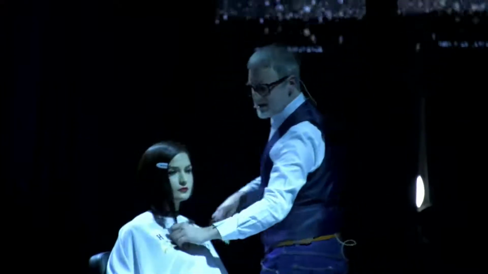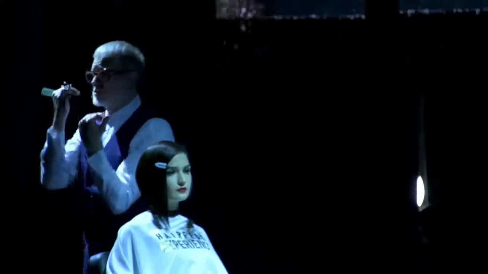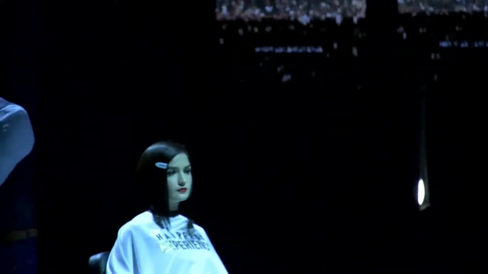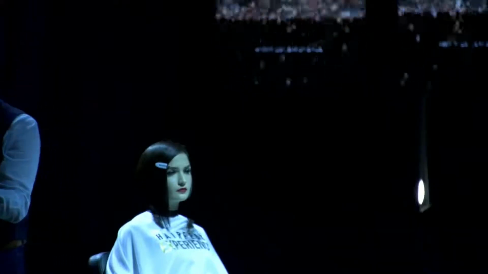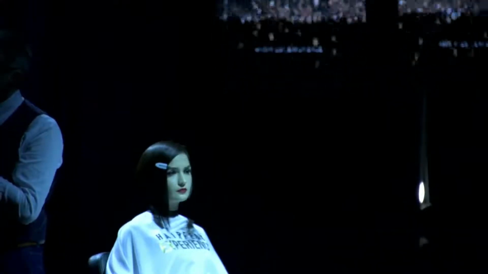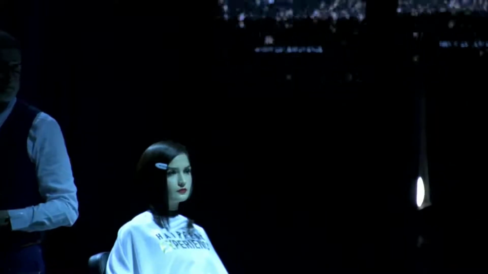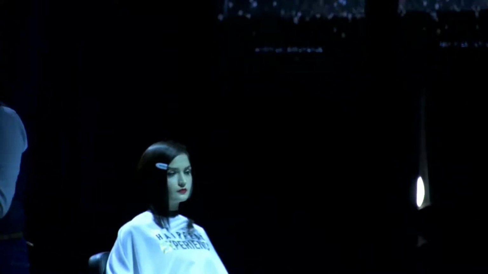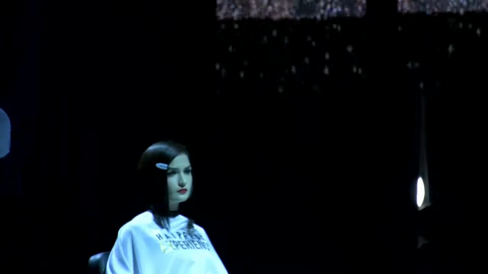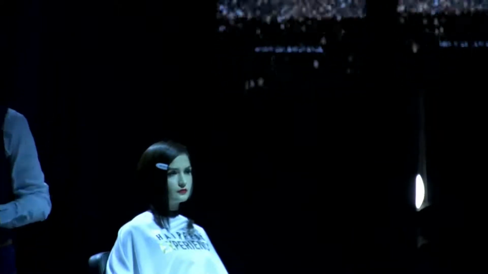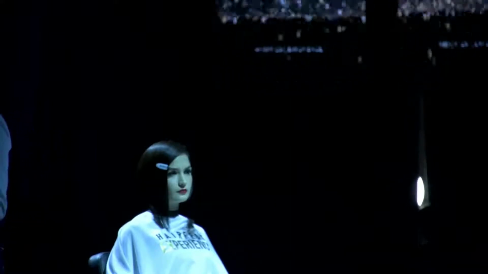And we're going to work into that length, so it's going to be asymmetric. Now, the beauty of asymmetry in a haircut: nobody's face is balanced. What will happen if I put a balanced shape onto a bone structure where the face is unbalanced?